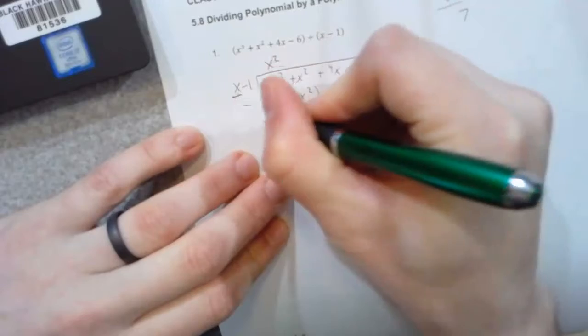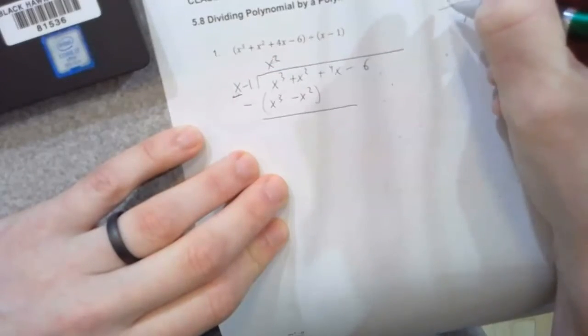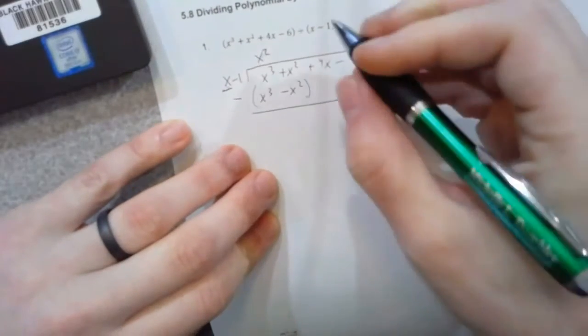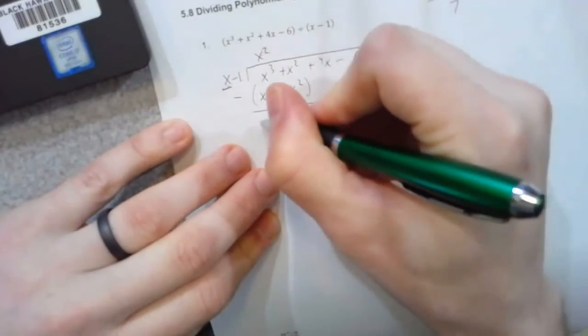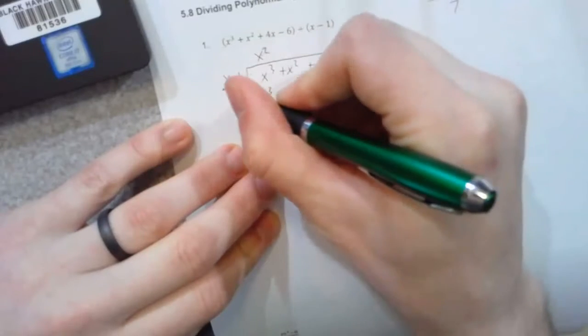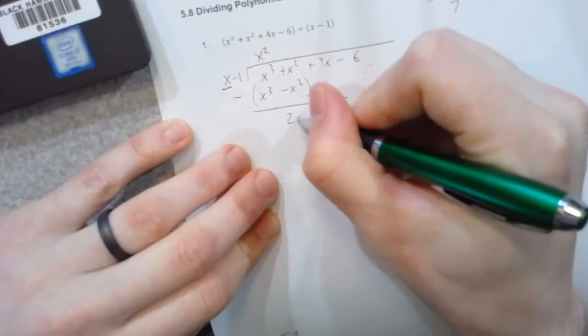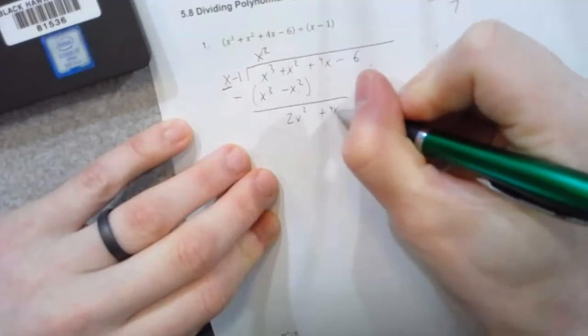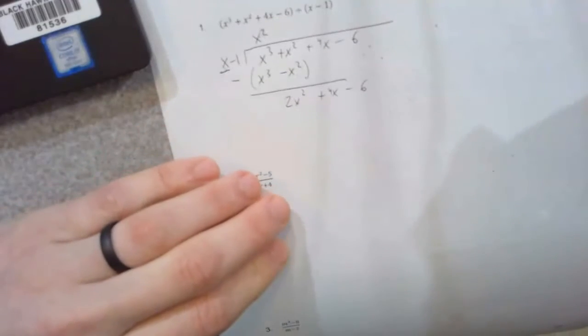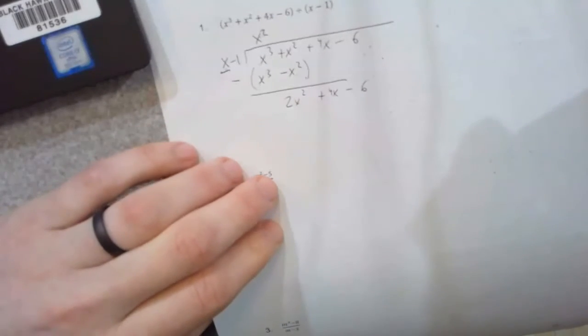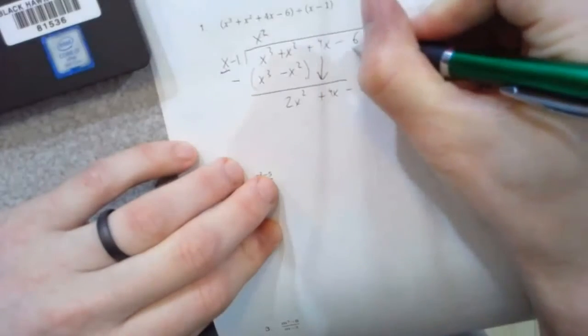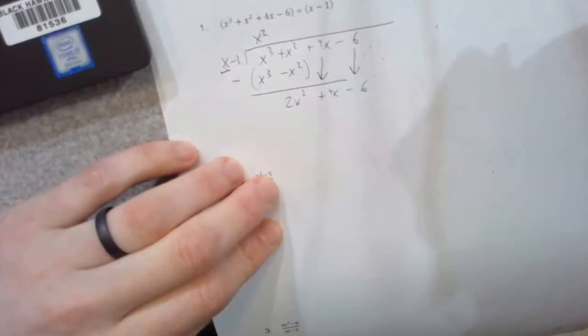Now you are subtracting, just like we did up here. Right, just like we did there, we're going to subtract. X cubed minus x cubed goes away. X squared minus negative x squared is 2x squared. And then we're going to bring down the rest of this and keep going. Right, I brought this down, I brought this down. I'm going to keep going.